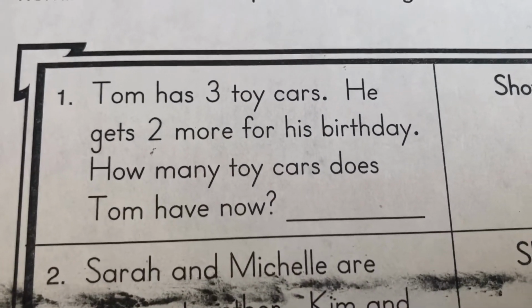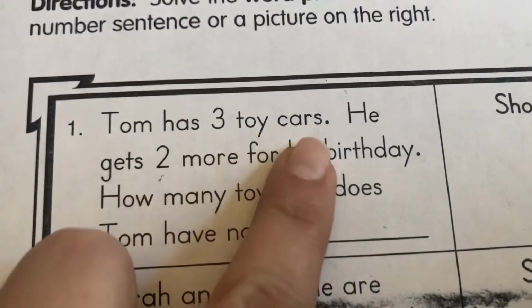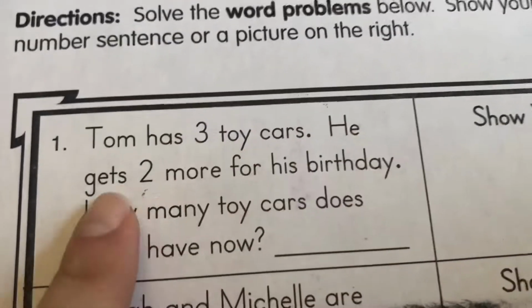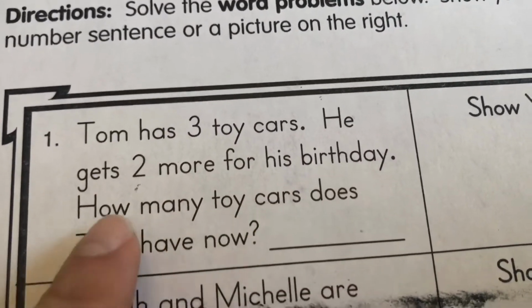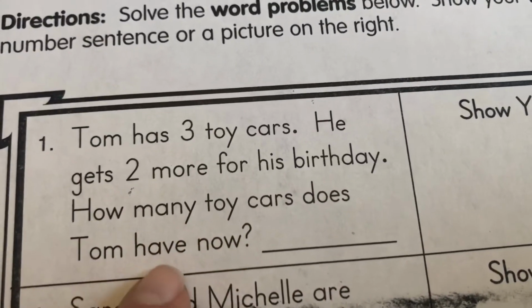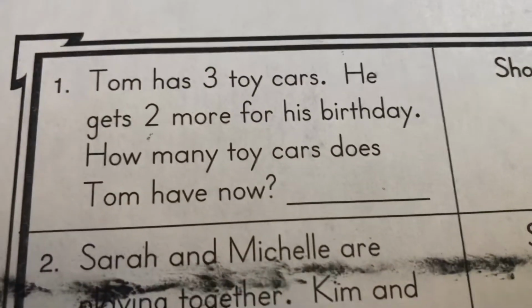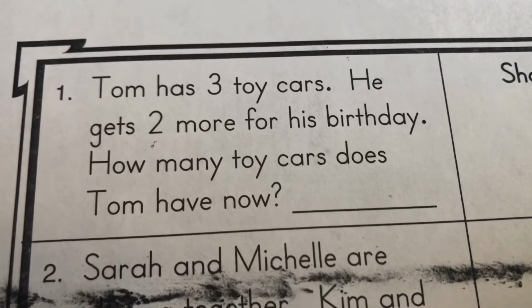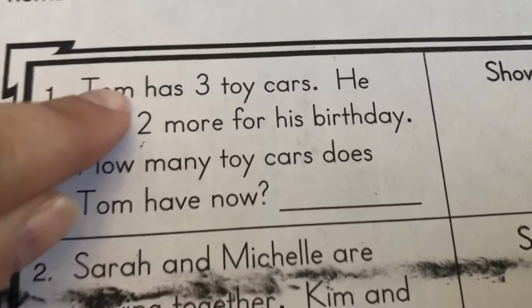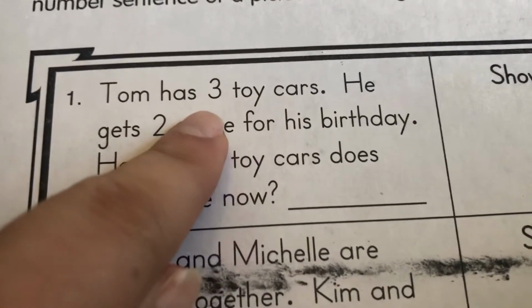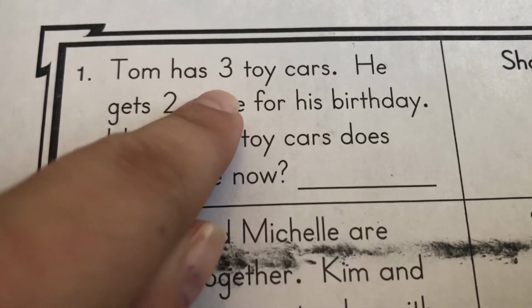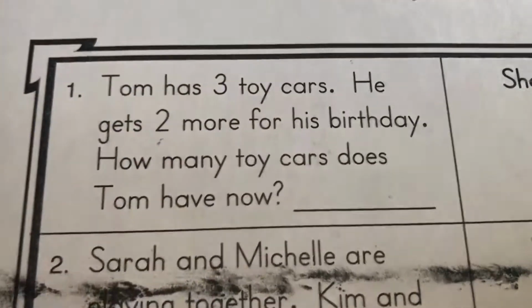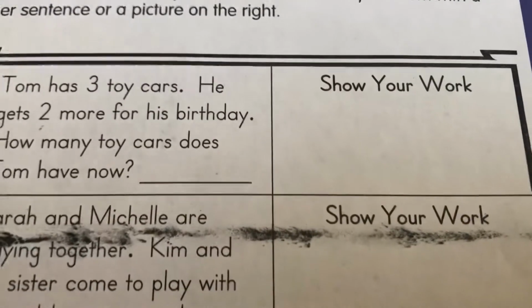Number 1 says, Tom has 3 toy cars. He gets 2 more for his birthday. How many toy cars does Tom have now? So let's break down this word problem. Let's start with our first sentence. Tom has 3 toy cars. How many toy cars does he have? 3. So we are going to draw 3 toy cars.